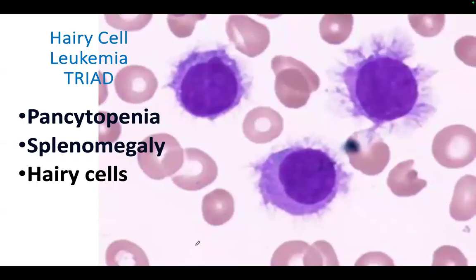Hairy cell leukemia triad. This came out recently. So you have the presence of pancytopenia, splenomegaly, and the hairy cells. What you see here, these are the hairy cells or the spikes. This is also associated with Epstein-Barr virus. Hairy cell leukemia.